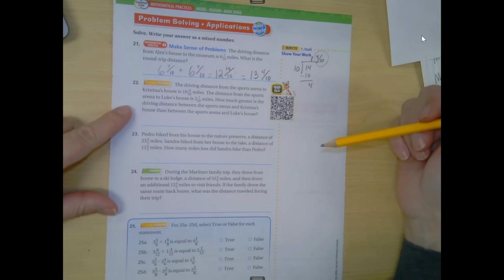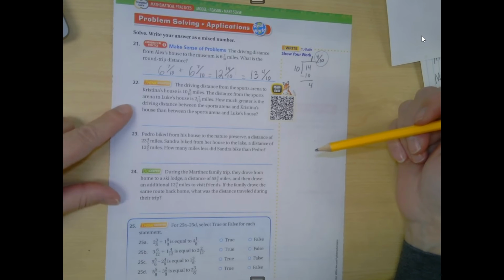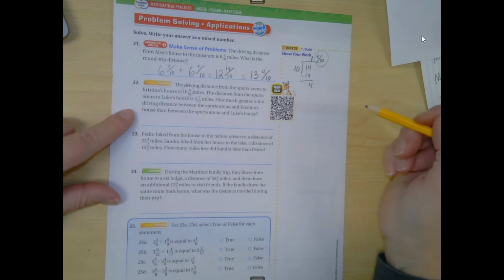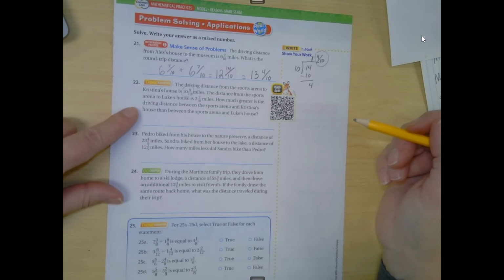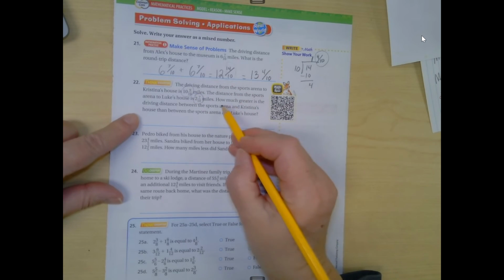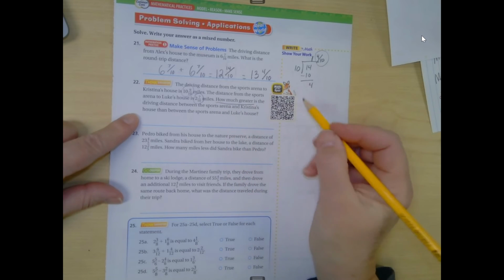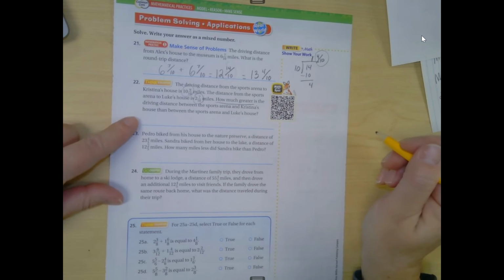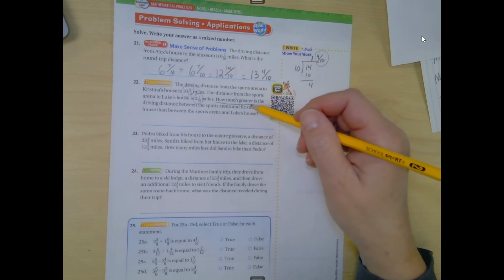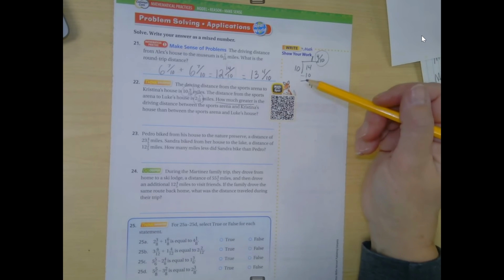The driving distance from the sports arena to Christina's house is 10 9/10 miles. The distance from the sports arena to Luke's house is 2 7/10 miles. How much greater, okay, that tells me I have to subtract, is the driving distance between Christina and Luke.